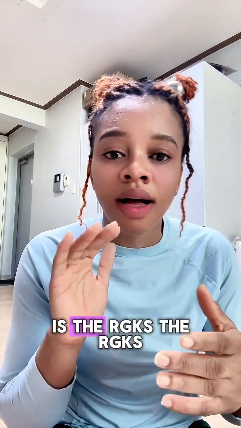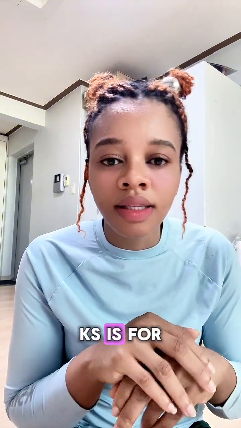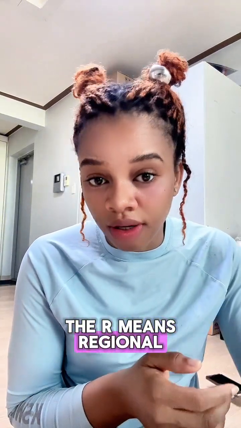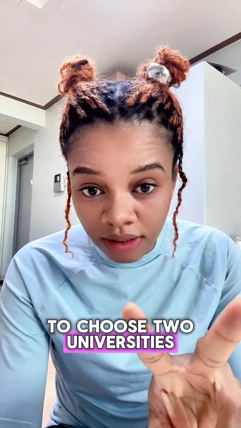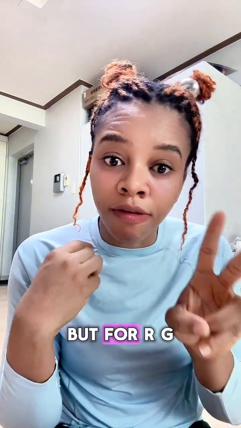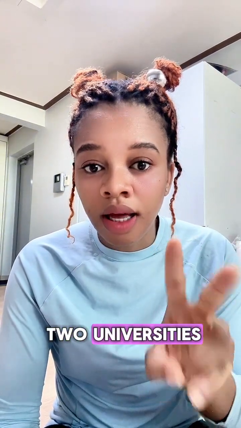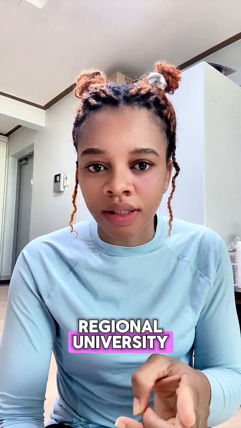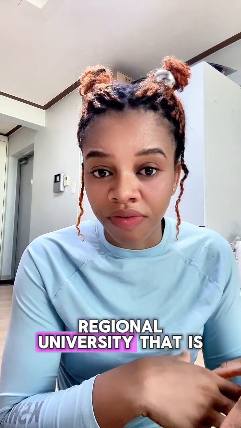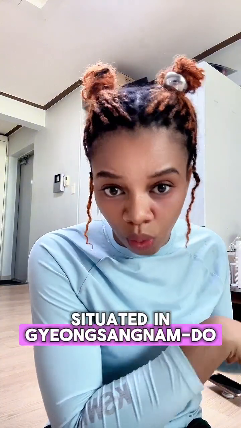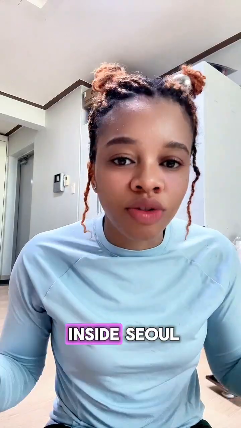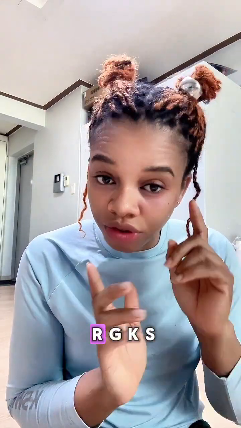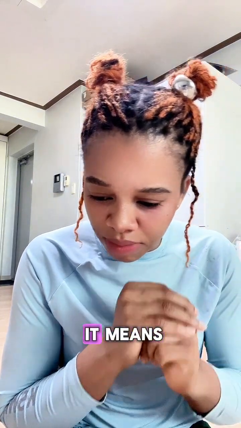Then another one is the RGKs. The R means regional. So in this program, if you are choosing RGKs, you're going to choose 2 universities. Remember, for the general, you choose 3 universities, but for RGKs, you choose 2 universities, and these 2 universities have to be regional universities. Currently, I'm studying in a regional university that is situated in Jeollanam-do, Gimhae. So if you're choosing a university, it has to be a university that is not inside Seoul. It has to be 2. So that is for RGKs. That is basically what it means.